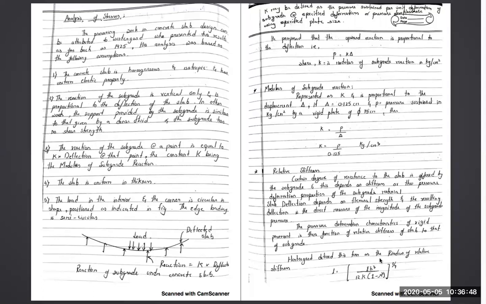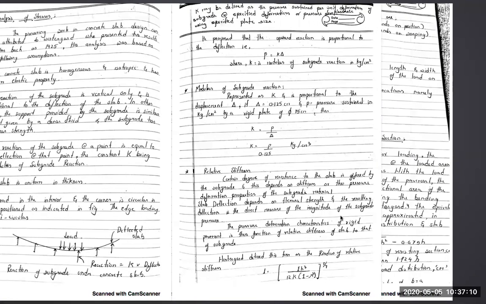Stiffness is resistance to slab bending, which depends on the subgrade material and also on the flexural strength of the cement concrete. So in simple terms, you can define relative stiffness.